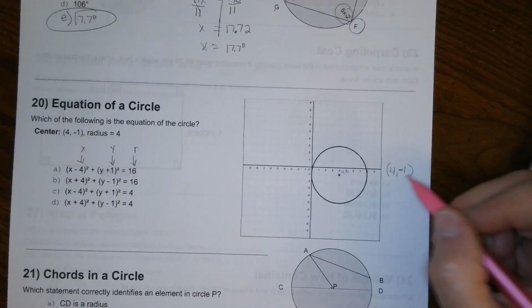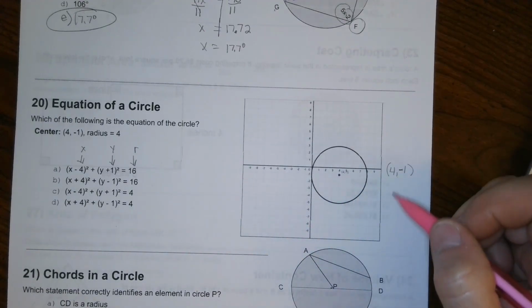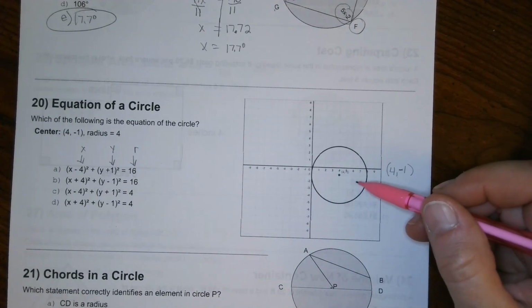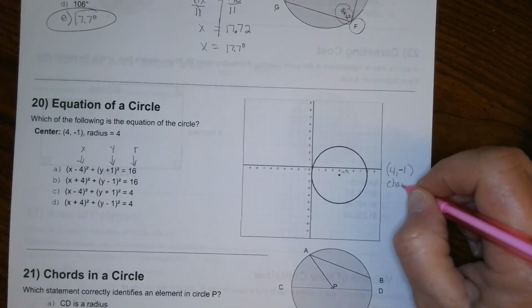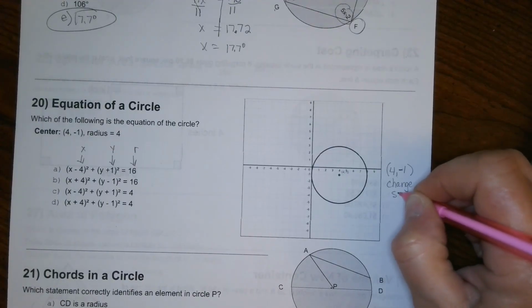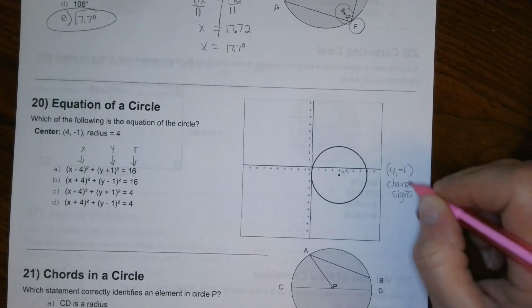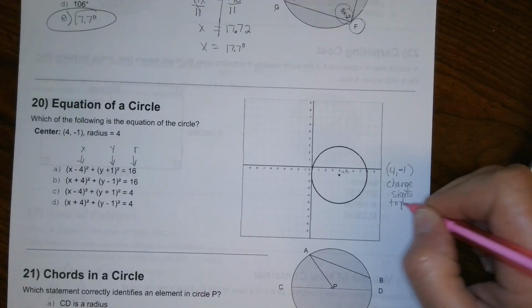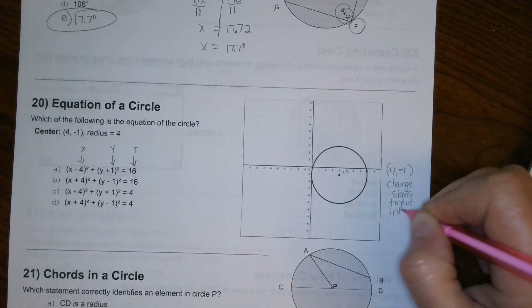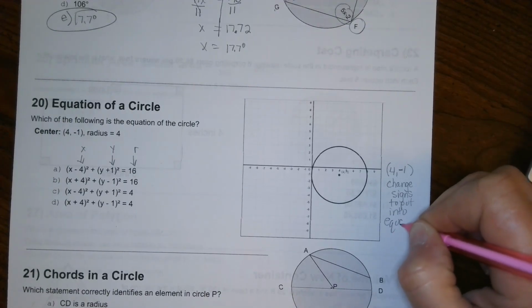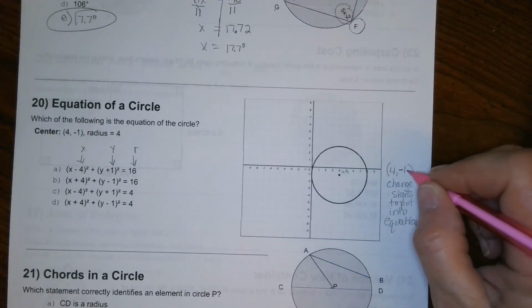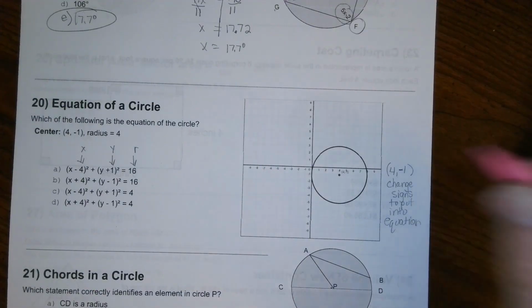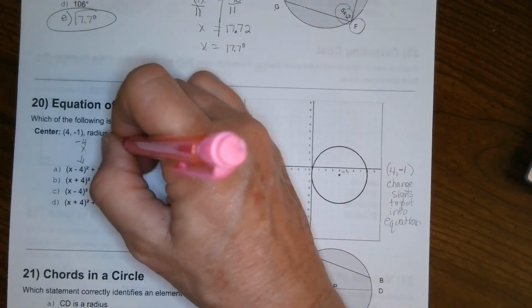When we pulled those coordinates out of that previous equation on number 18, we changed the signs. So we're going to change signs again. When we pull it off the graph, we're going to change the signs to put into the equation. So what we'll be looking for in our answer is going to be a -4 and a +1.